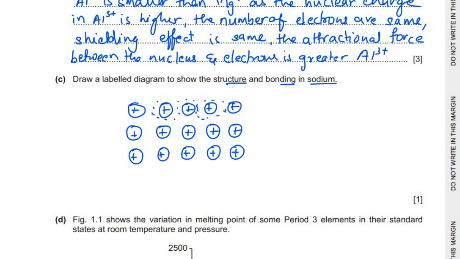And surrounding them is a sea of delocalized electrons. Here we have to draw the delocalized electrons all around the positive ions, and we know that there is a very strong force of attraction between these delocalized electrons and the positive ions, and that's the reason that the metallic bonding is very, very strong.